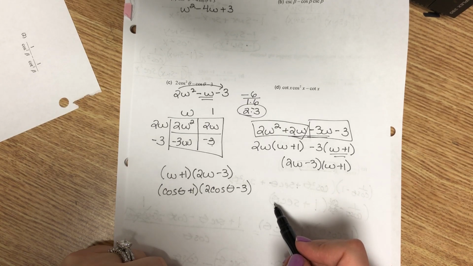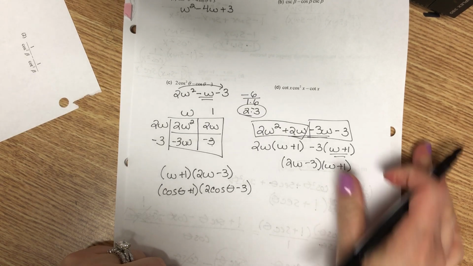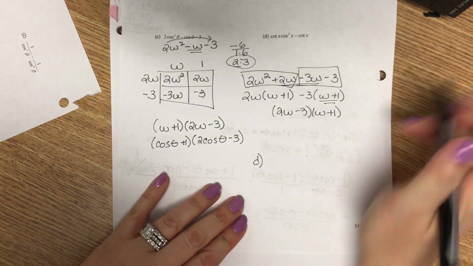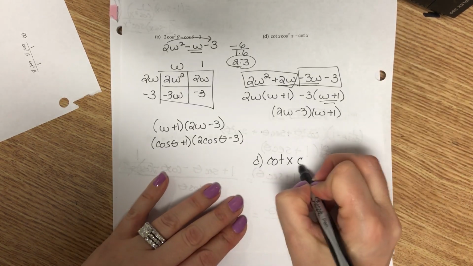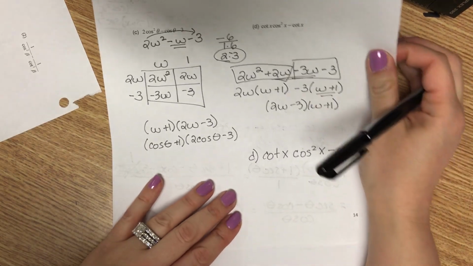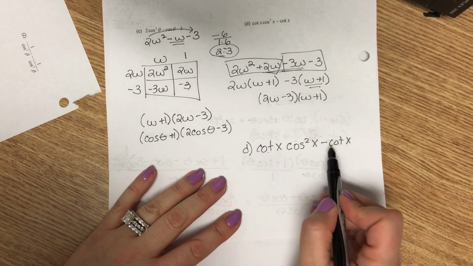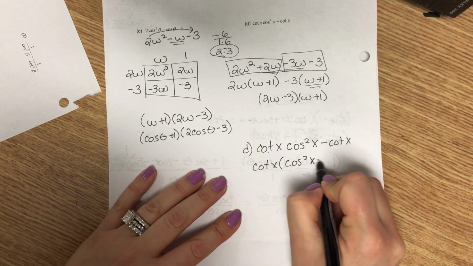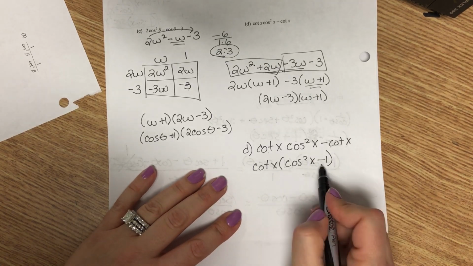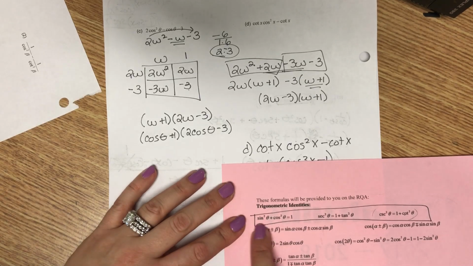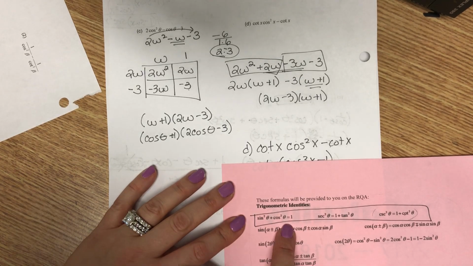All right, let's do D, because why not? We have cotangent cosine squared minus cotangent. So the factoring here is the greatest common factor of cotangent. So I'm going to factor that out. And then cosine squared x minus 1 is from my identities, from good old Pythagorean identity.